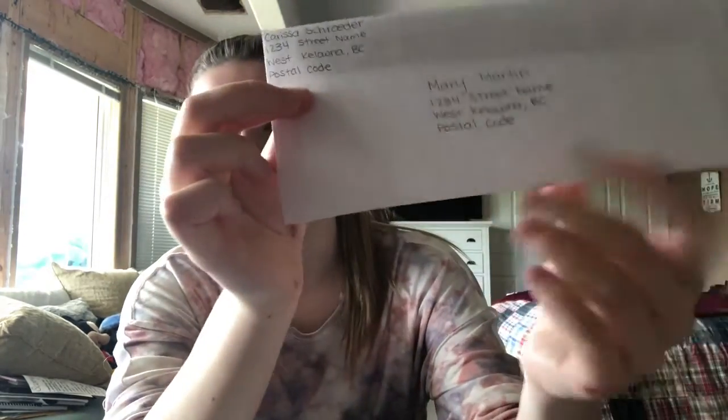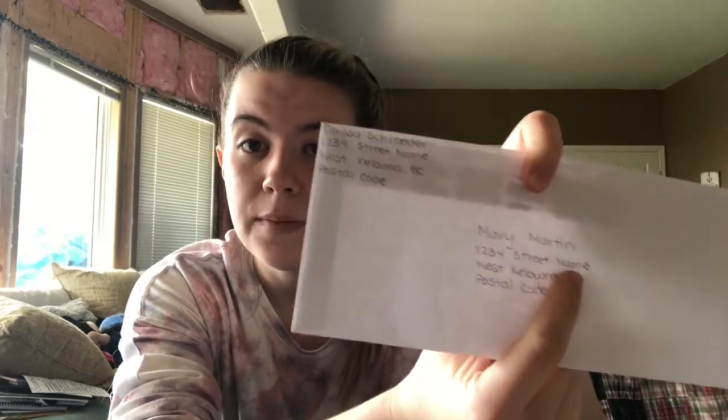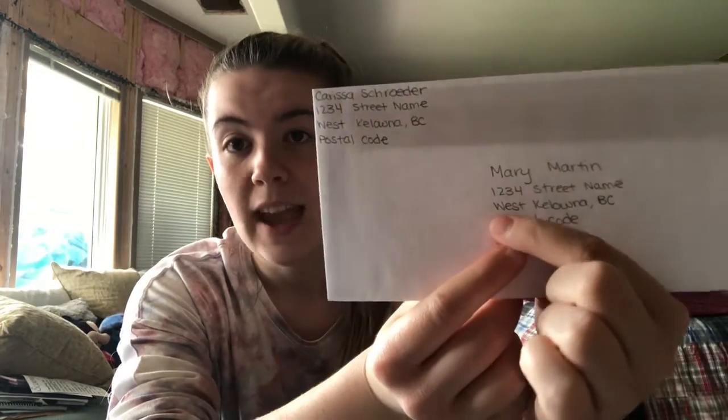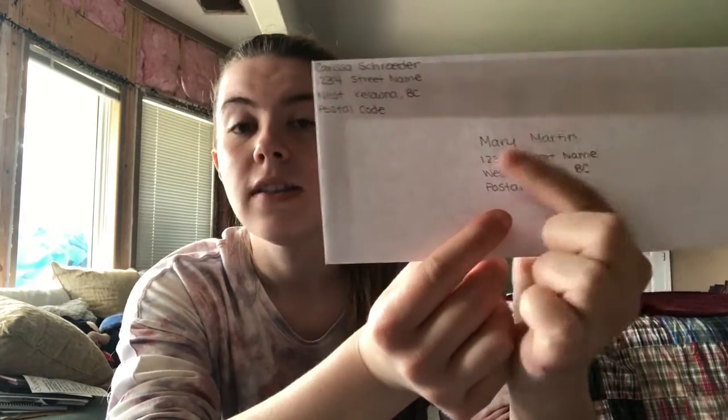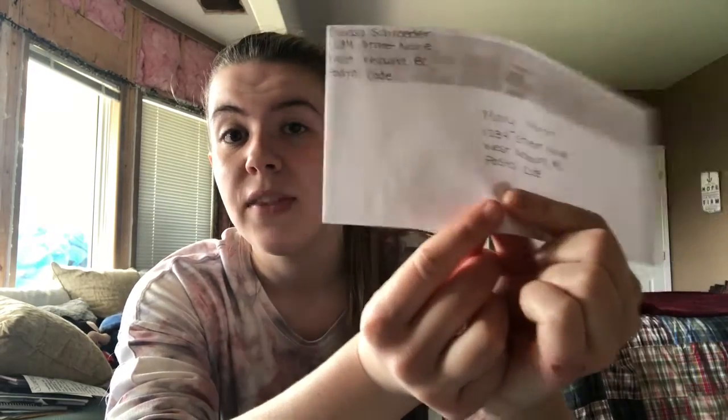Now, in the middle, you are going to put your friend's name. So for this letter, I chose to send it to Mary. So I put her first name, then her last name, and then the same thing goes as for your address. You do their house number, street name, the town they live in, the province they live in, and their postal code.